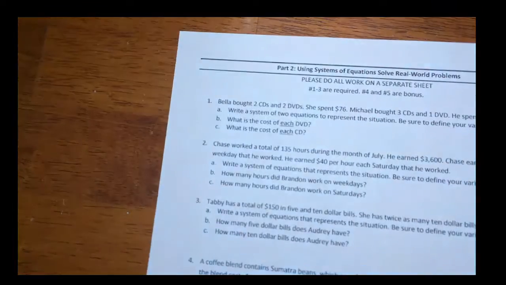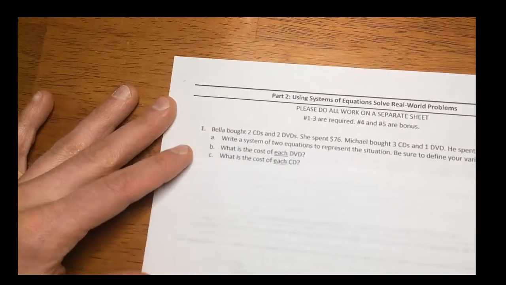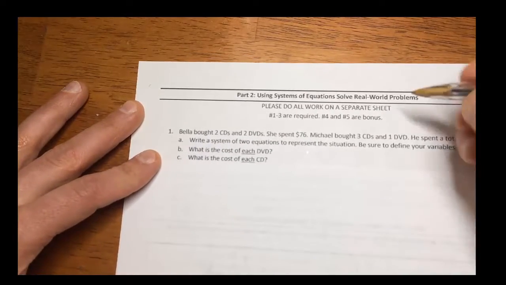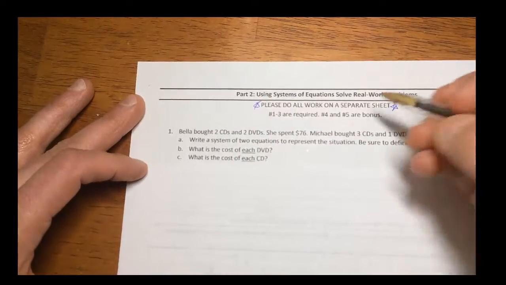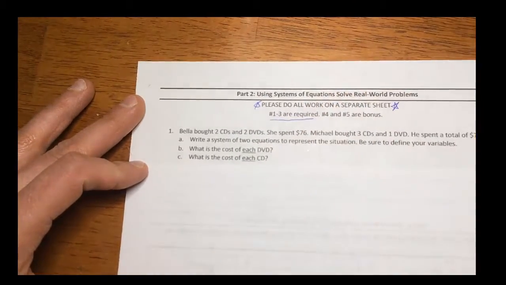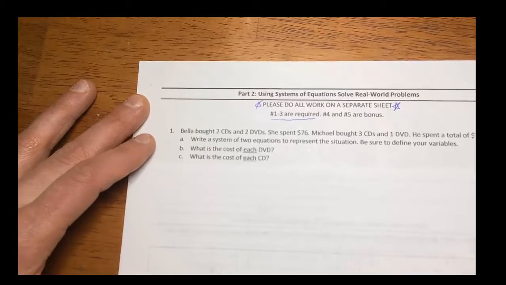Okay, now on the other side, you have some word problems here, and it says to do this on a separate sheet. So make sure that you do that, and also notice that numbers 1 to 3 are required. Okay, so I'm going to give you a hint on the first one to get you started.